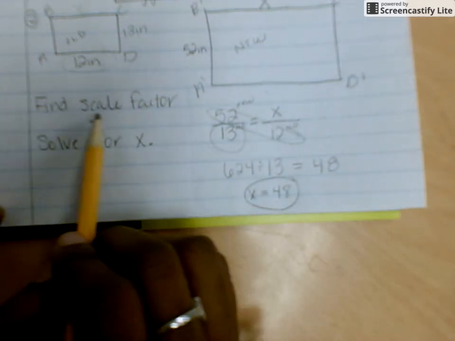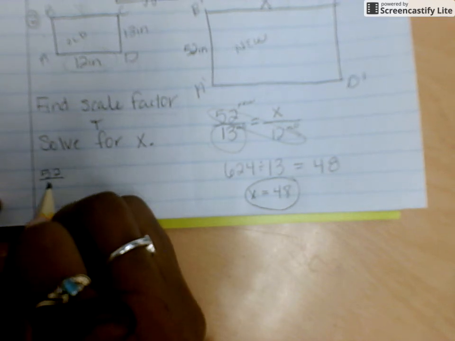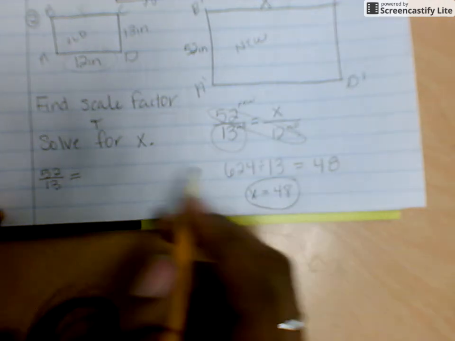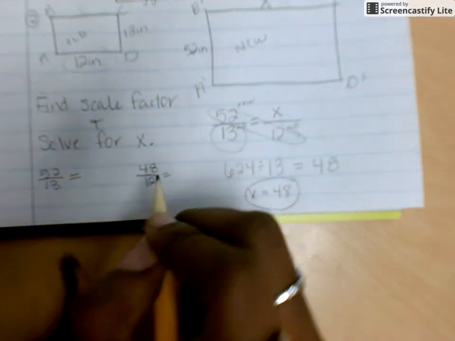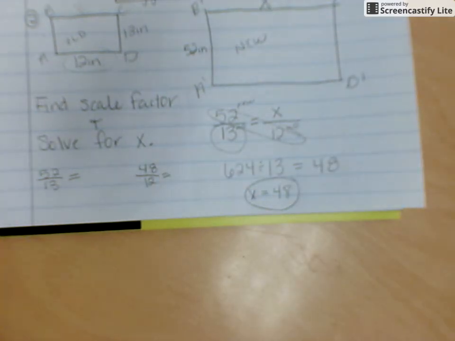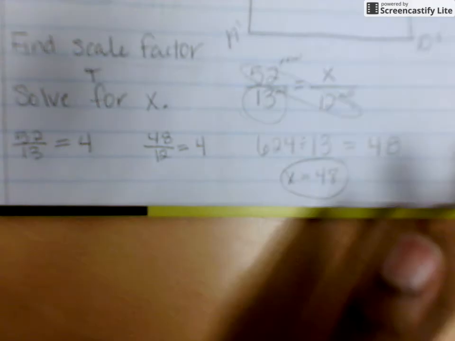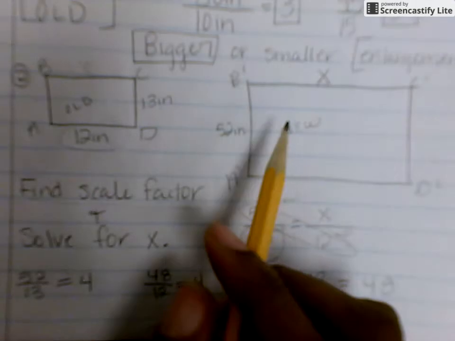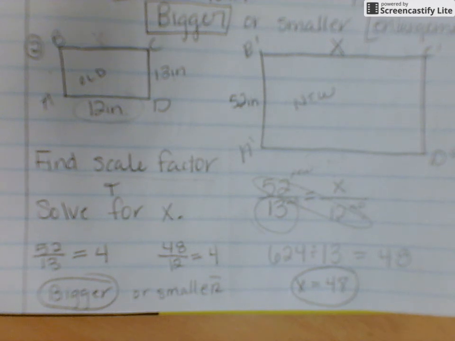So now let's find the scale factor. 52 divided by 13 equals what? And then now that we have our new, we can also say 48 corresponds to 12 equals what? Both answers you get 4, and that is your scale factor. Let me ask you this. Is this an enlargement or reduction? Did it get smaller or larger? It did get bigger, and that is all for notes.